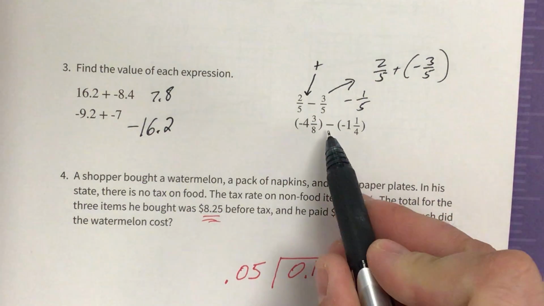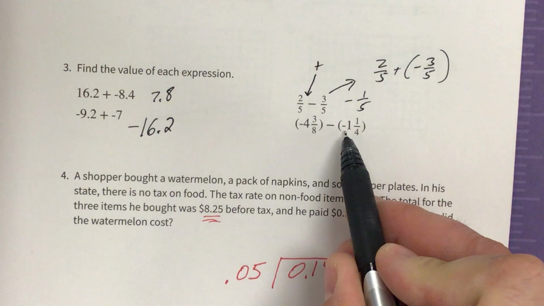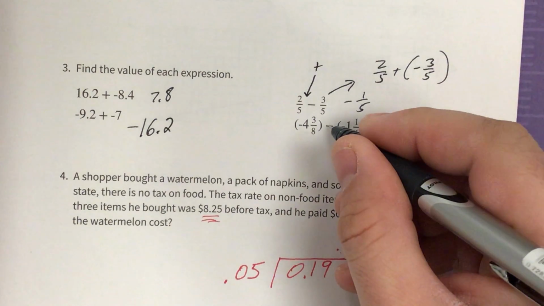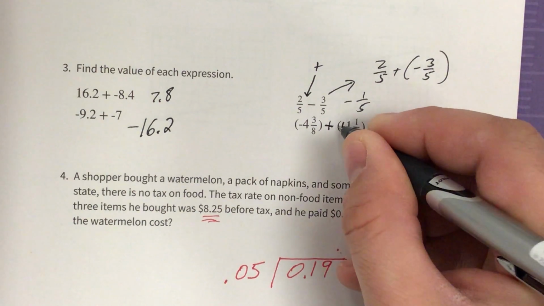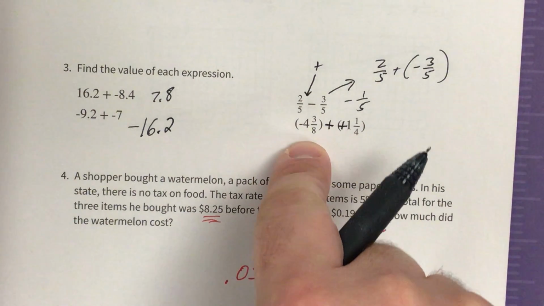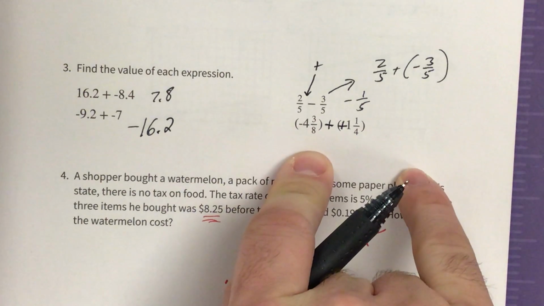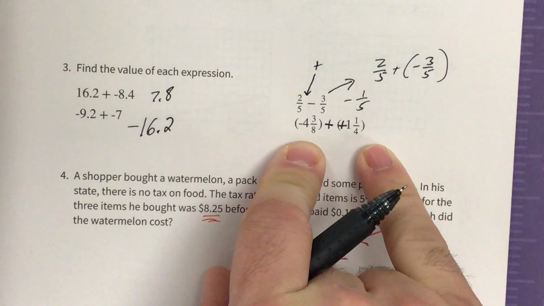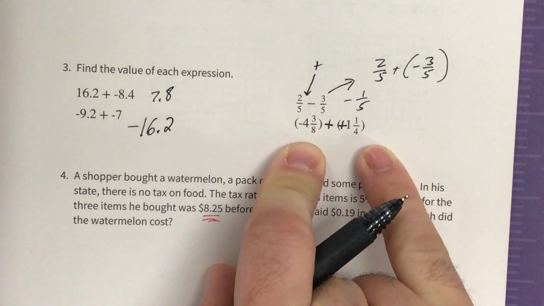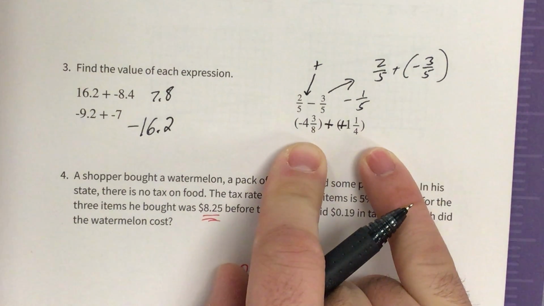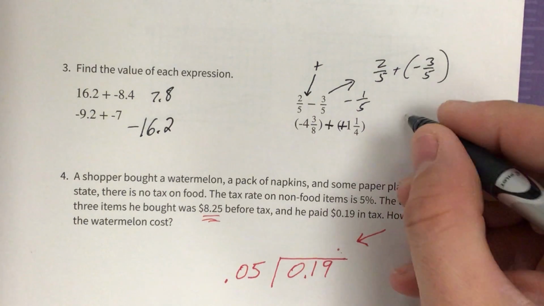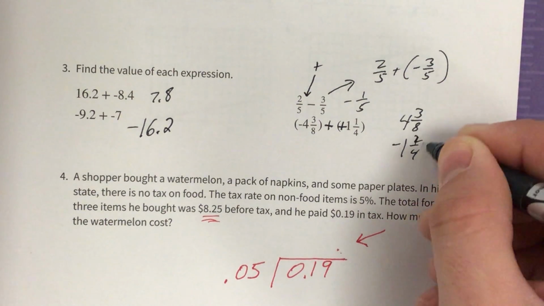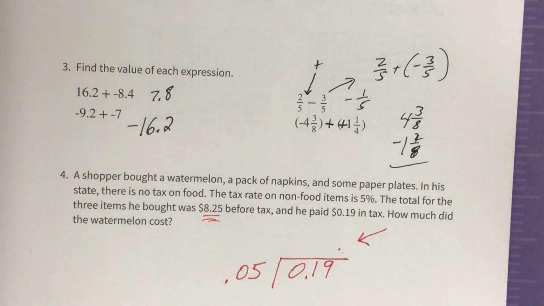Last one here, remember, 2 negatives in a row. Kinley, 2 negatives in a row, what happens? Makes those 2 things both positive. Does not affect the front one. So now I have one of each. Kellen, the answer or what I should do? What should you do? Subtract. You should subtract. All right, so 4 3/8 minus 1 1/4. Need a common denominator? 2/8. What do you get?